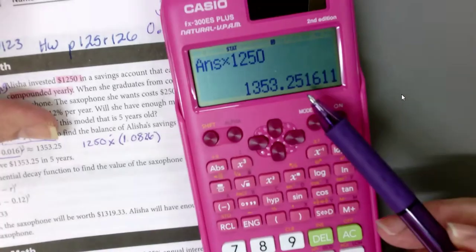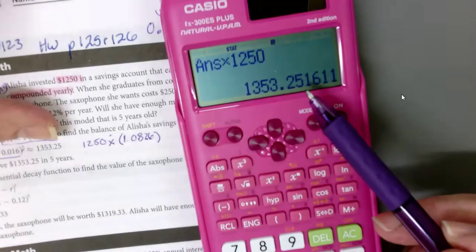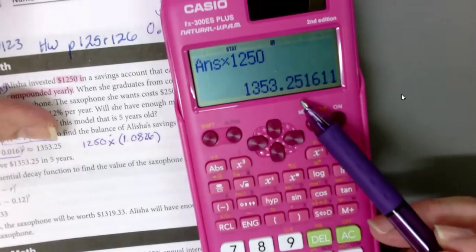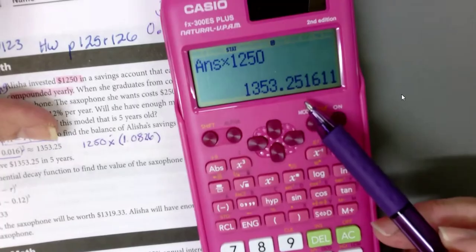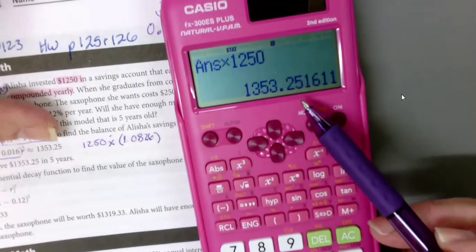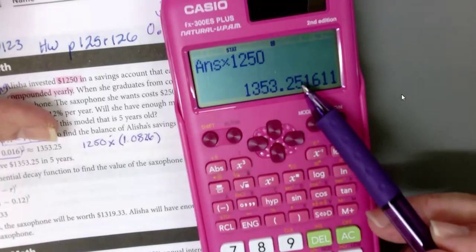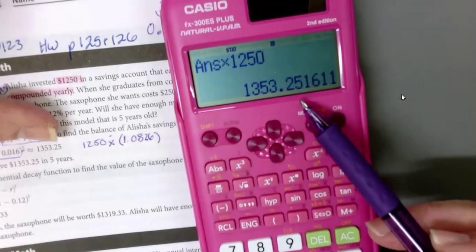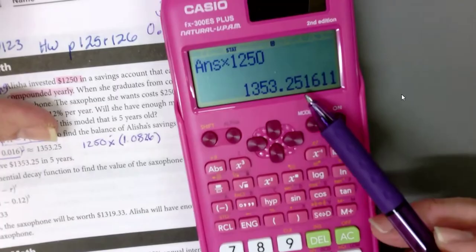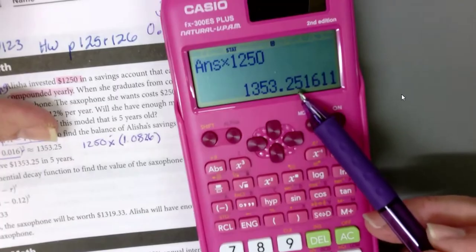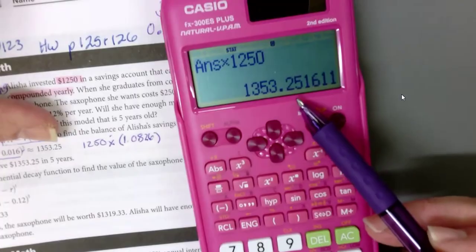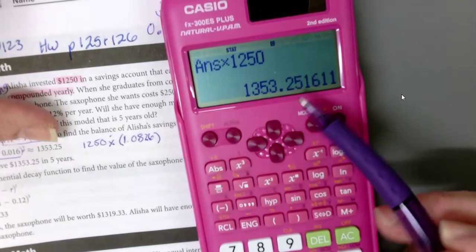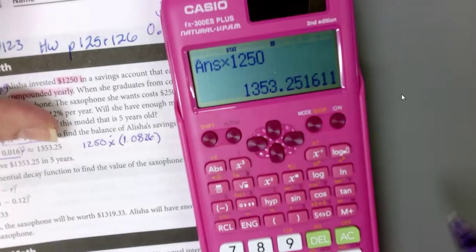Well, we're doing money. Money should always be rounded to the pennies column, which is the hundredths column, unless the directions say differently. But we don't have anything in the directions about rounding, so we should round to the pennies. The 5 is in the pennies column. So then we're going to look to the right. It is less than 5, so we don't change anything. The 0.25 stays a 0.25. I'll show you one in a little bit where we do change and we do end up rounding up, okay?